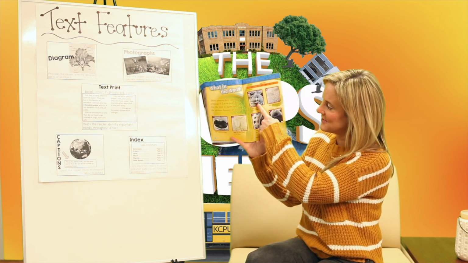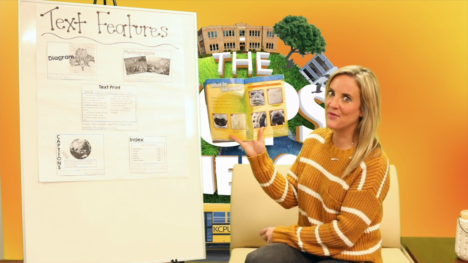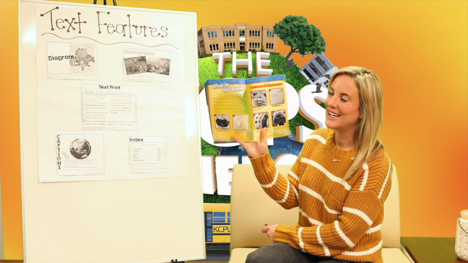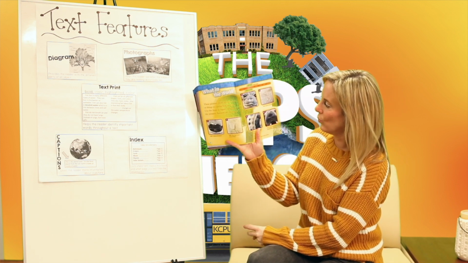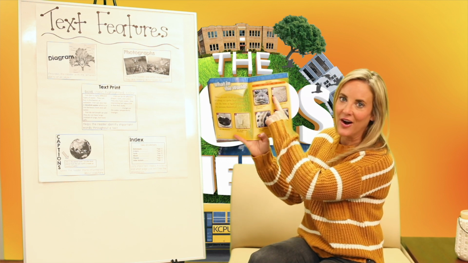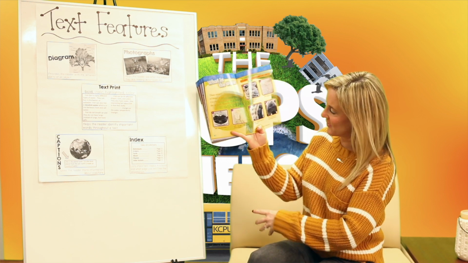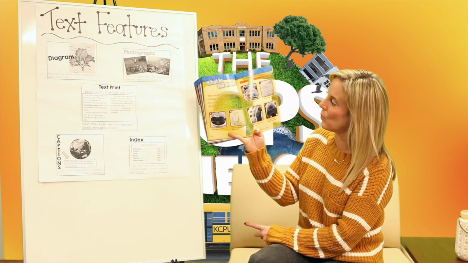3, hint, a polar bear's favorite food. I think we read that a few pages ago. Does anyone know? You're correct. That's a seal. 4, hint, keeps a bear warm. That's got to be that fur, right? Number 5, hint, built for snow, ice, and water.